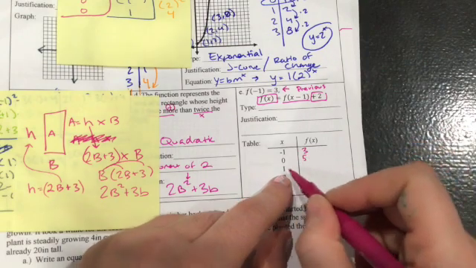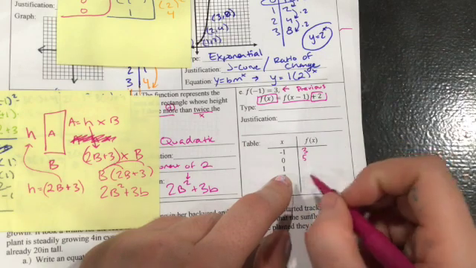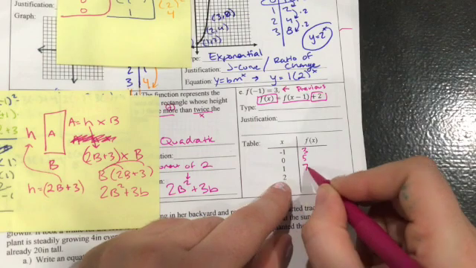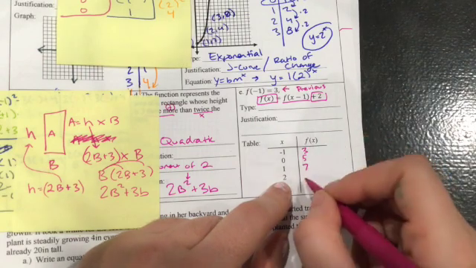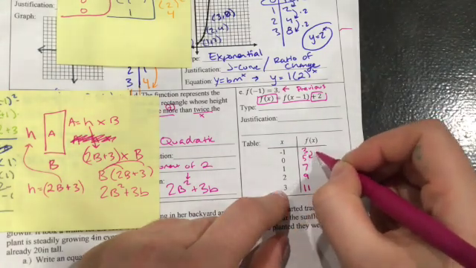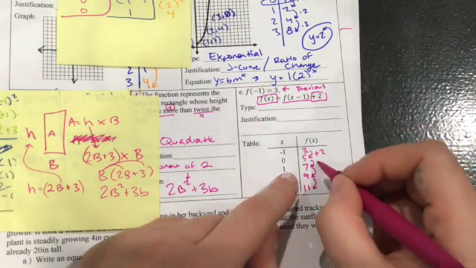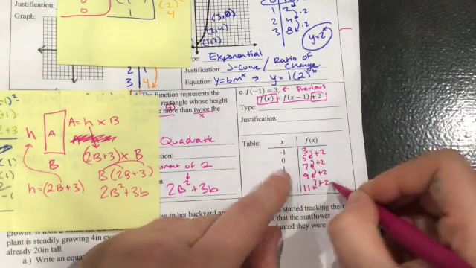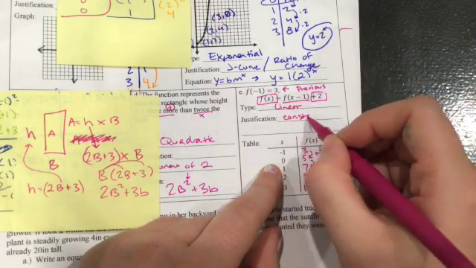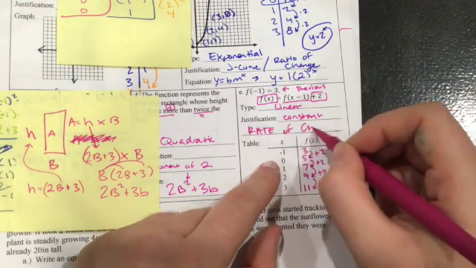That would be 5. If I want to know my next answer, I go to the previous answer and add 2. So 5 plus 2 gives me 7. 7 plus 2 is 9, plus 2 is 11. So it's adding 2 every time you move down. If it's adding 2 every time, we know that that's going to be linear. Why? Because it has a constant rate of change.